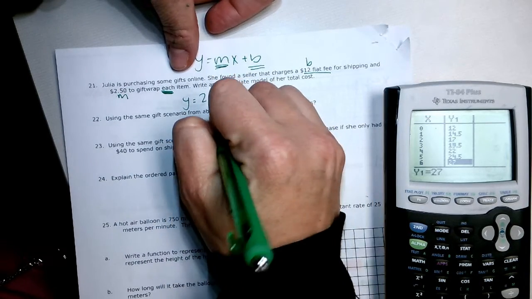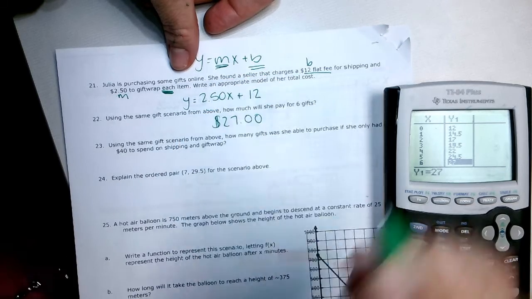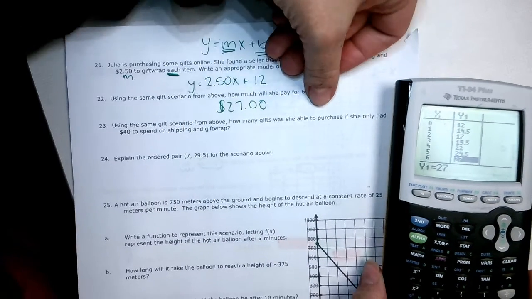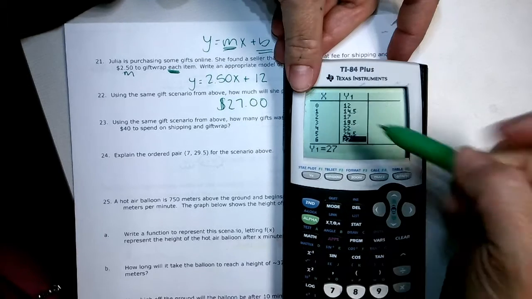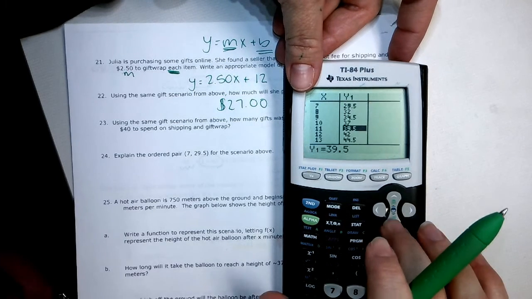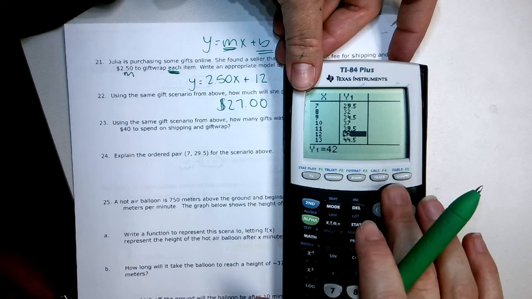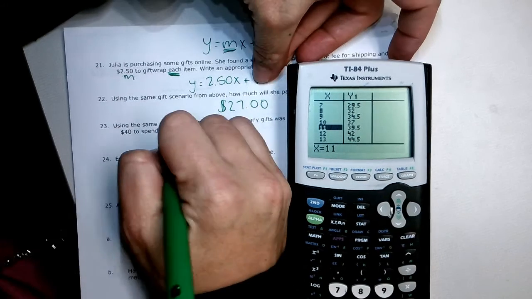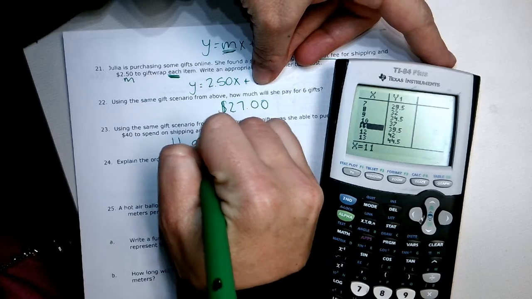So she'll pay $27. Using the same gift scenario, how many gifts will she be able to purchase if she only has $40? So we're looking here now because we're talking about $40. Here we have 39.5 and we have 42. Well, she doesn't have 42. So the most she can purchase is 11 gift wraps.